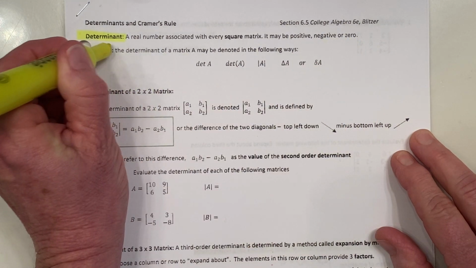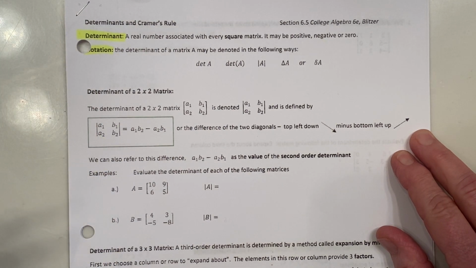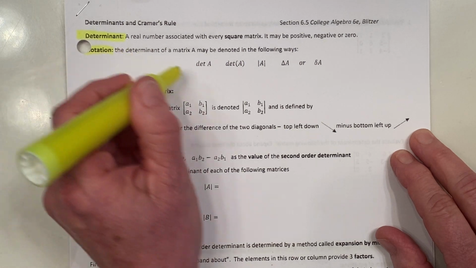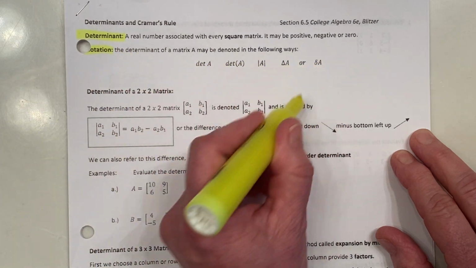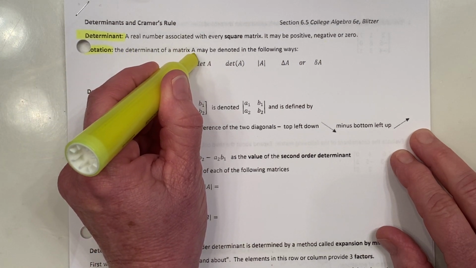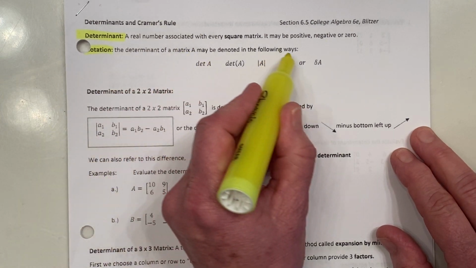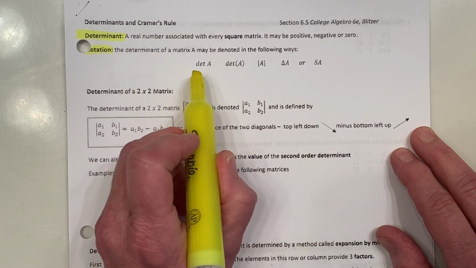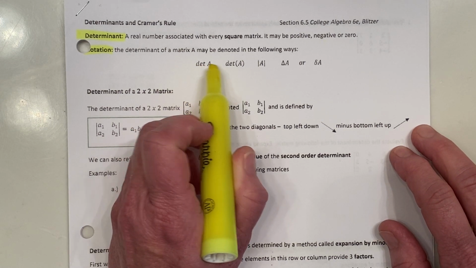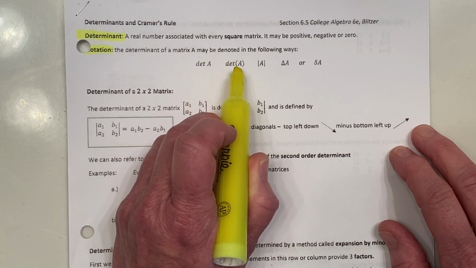All right, some notation that we need to be aware of. Some symbols that tell us that our conversation is going to be about a determinant. So the notation we can use is one of these various symbols right here. The determinant of matrix A, if we use the uppercase letter A to represent the matrix, can be denoted in the following ways. If we're finding the determinant, we can abbreviate it and just put det of A. And then here, this is just with parentheses around A. So they both mean the same.